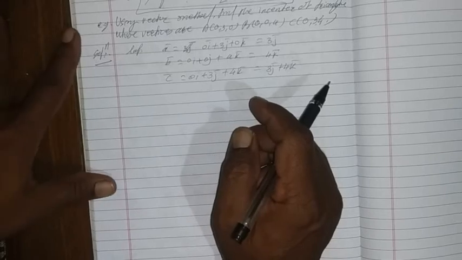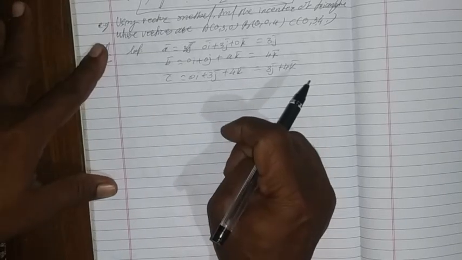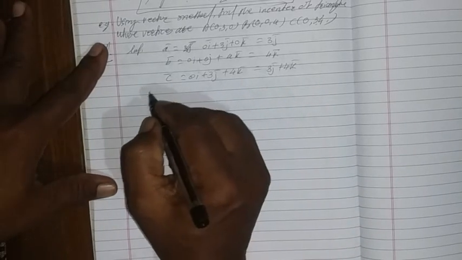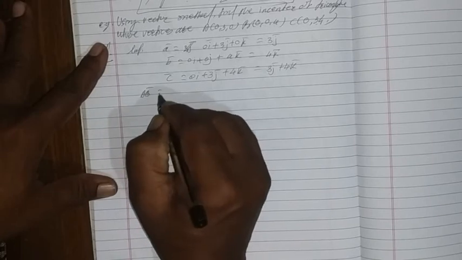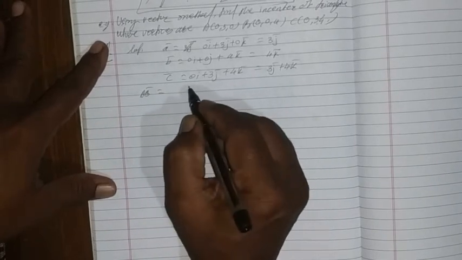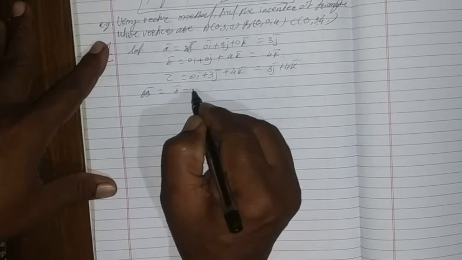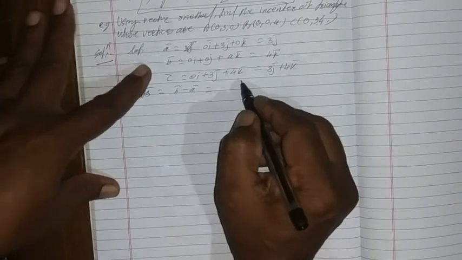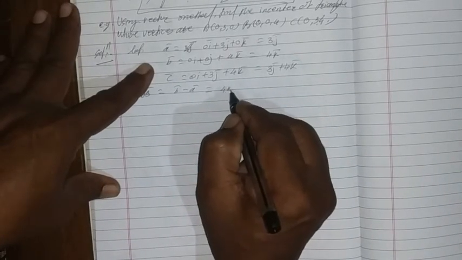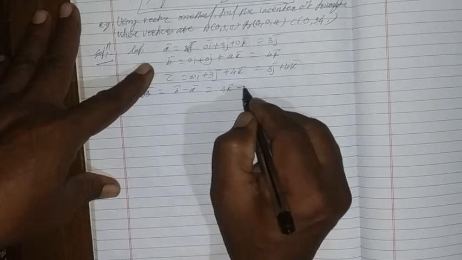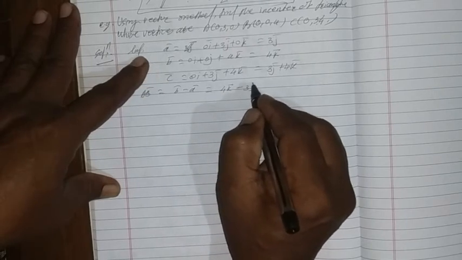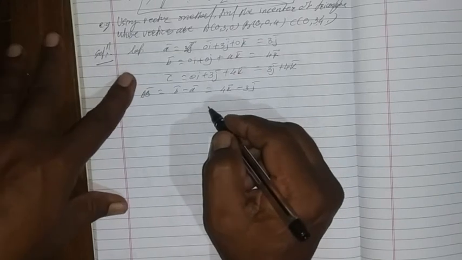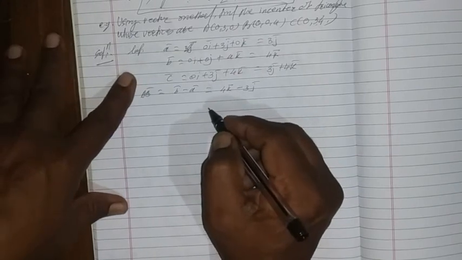Therefore, by definition of position vectors, vector AB is equal to vector B minus vector A, which is 4k minus 3j, right?